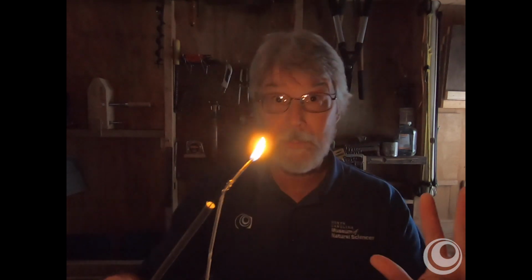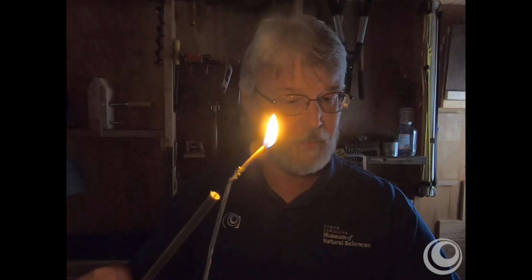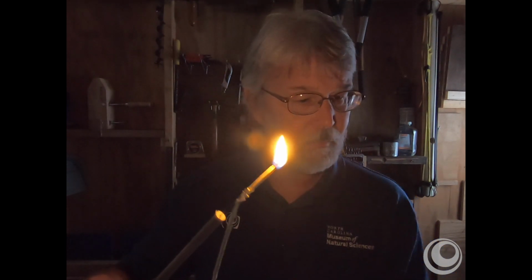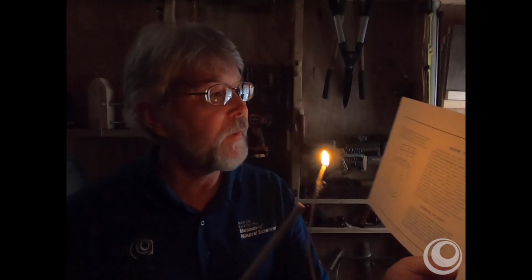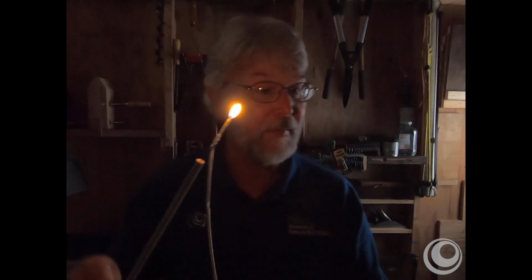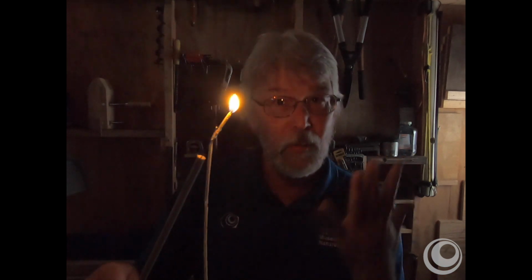Check it out. Now, the true test, of course, is can you read by the light of a candle? So let me open up a book here and see if I can see any print on here. Oh yeah, no problem. No problem at all. I can definitely read by this candlelight. So there you go, guys. It definitely works. The common rush, a rush candle.